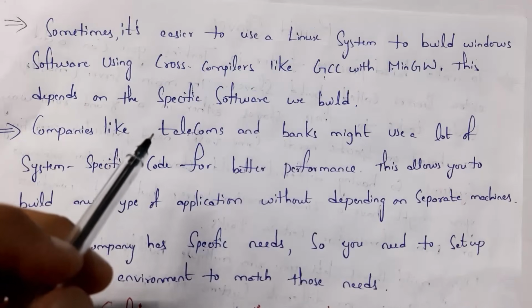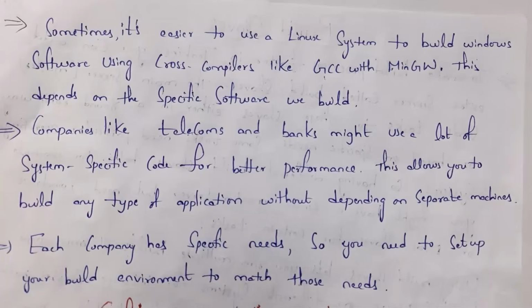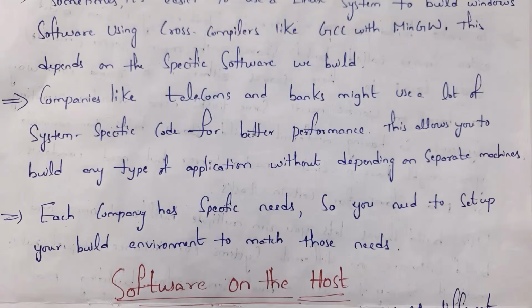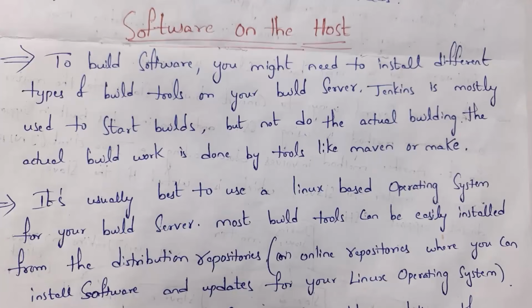Guys, companies like telecom and banks use system code. By using this system code, you can build various kinds of applications on only one server without using different kinds of servers. Guys, each and every company has different needs and you need to set up your environment based on those needs.